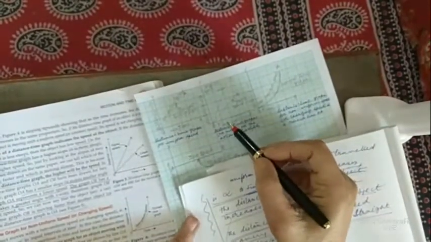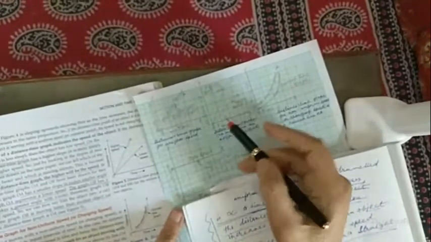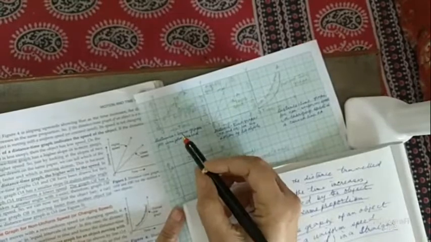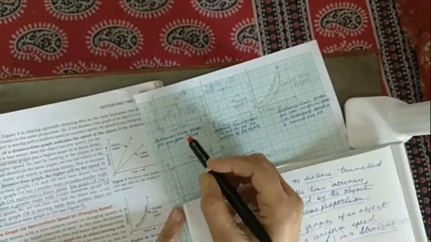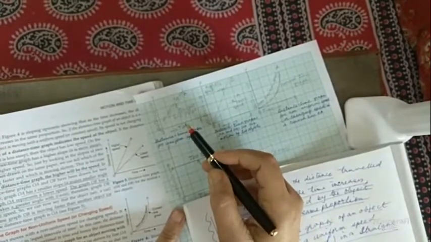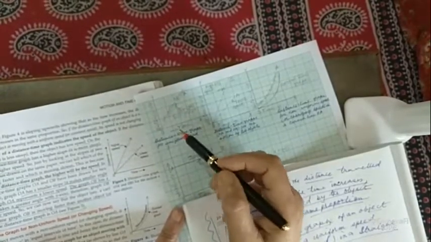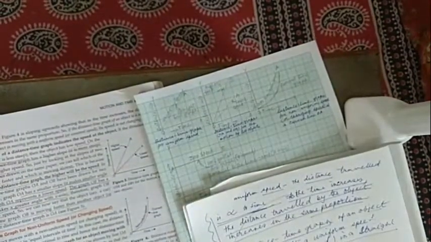Now, next one. I think all of you are seeing this graph. The first one is the distance time graph based on uniform motion. If this comes, then you have to write the distance time graph of an object moving with a uniform speed or constant speed in a straight line.